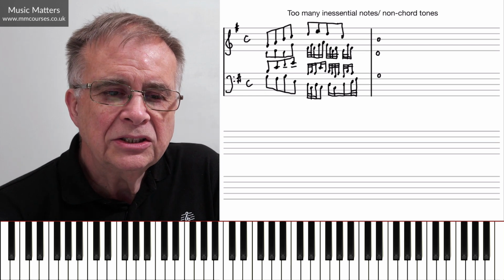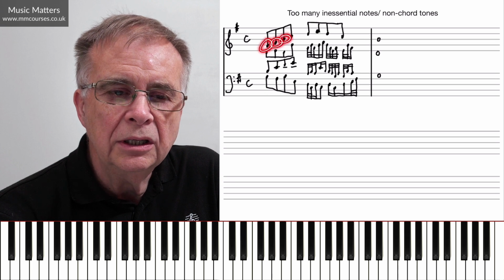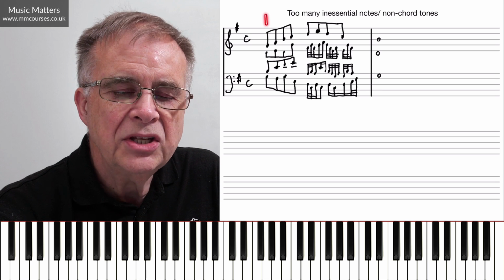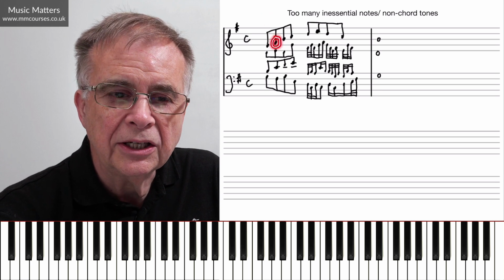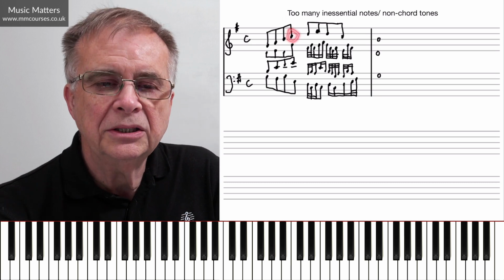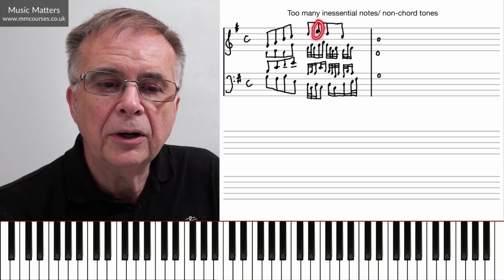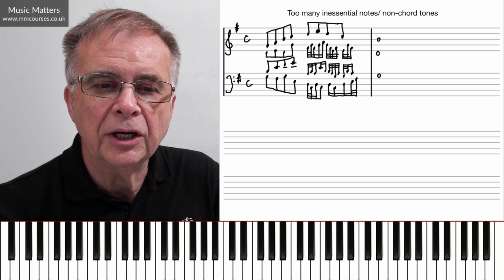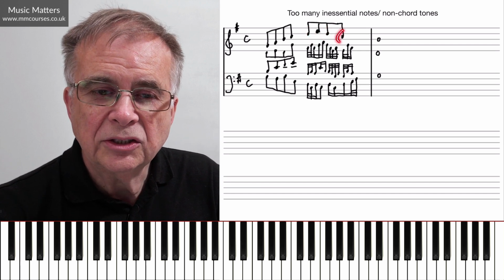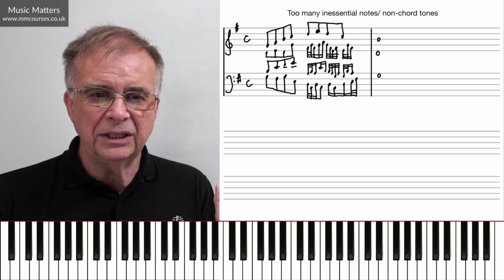Because we might decide that we're not even trying to harmonize every single one of these quavers or eighth notes. We could think, well, I'll harmonize this note. This could be a passing note or a passing tone. I'll harmonize this note. This could be a passing note or a passing tone. I could harmonize this note. This could be an upper auxiliary note or an upper neighbor tone going back to the chord tone or the harmony note. This could be a passing note or a passing tone. So in fact, it doesn't have to be overcomplicated.